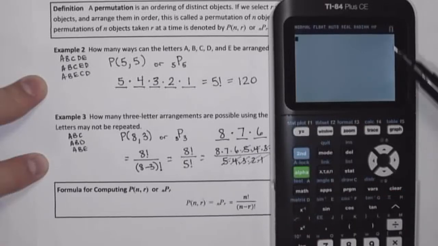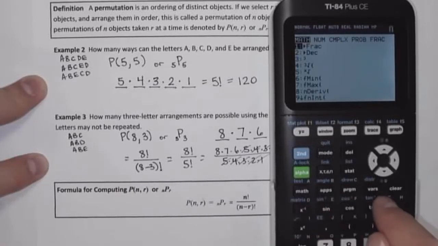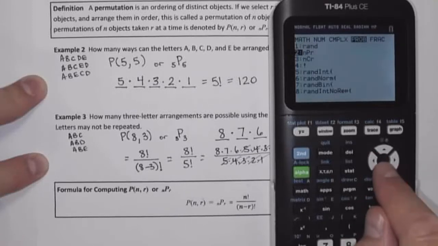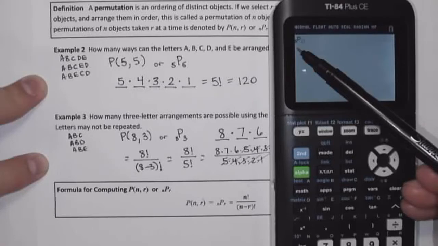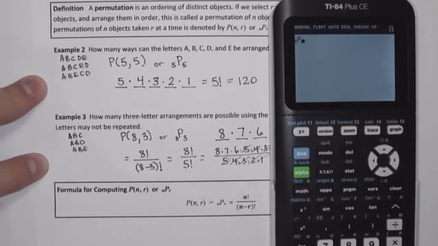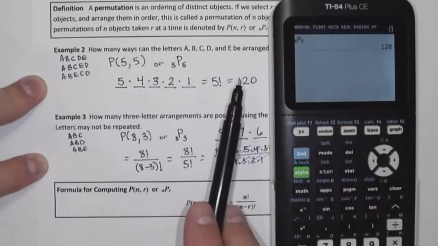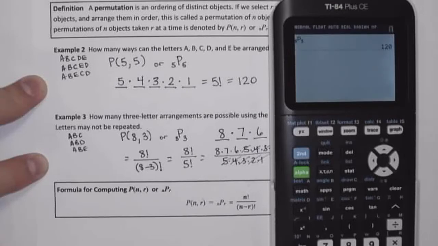Now, to do this, we first enter the value of n. For example 2, the value of n is 5. So I choose 5, then go to Math, Probability, nPr, and notice that the calculator puts that 5 as the subscript, and then I fill in the 5 for r. That gives me 120, which is the result we obtained.